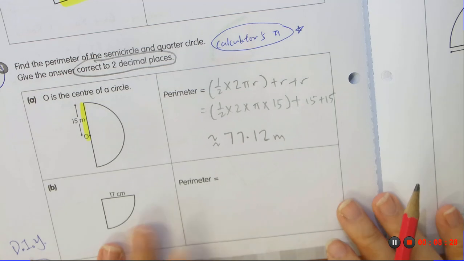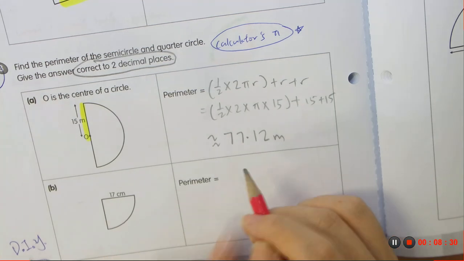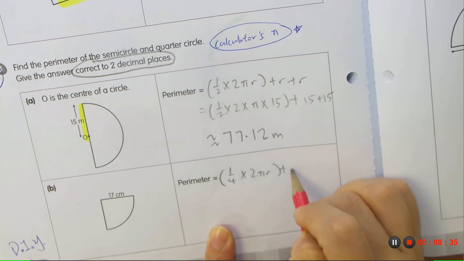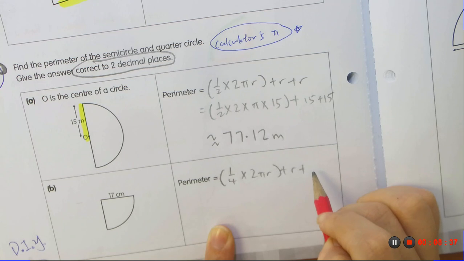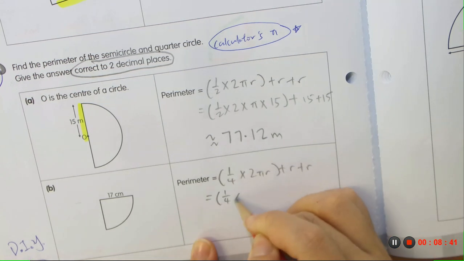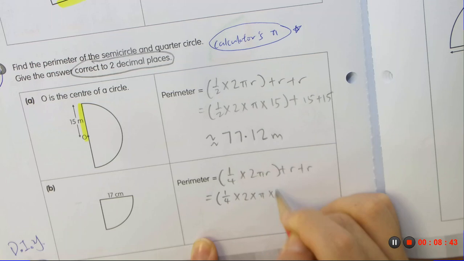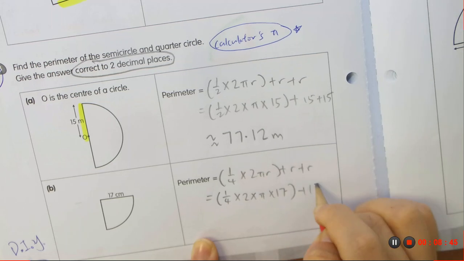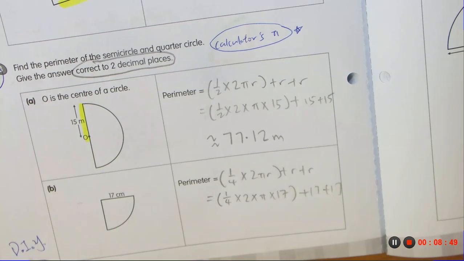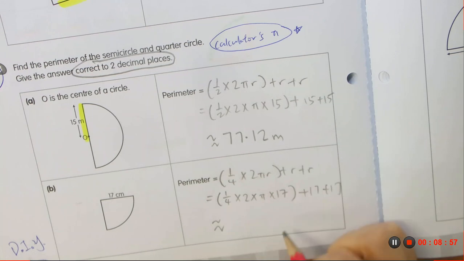Was this okay for you? Okay. So 1/4 times 2 pi r plus radius. So I press the calculator for 1/4 times 2 times pi times 17, close bracket, plus 17 plus 17. Then it's the pressing of the calculator. Is this okay? Okay, you work on this on your own. Round to 2 decimal places.